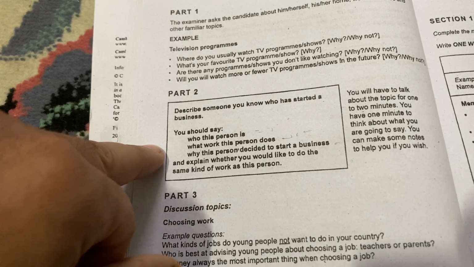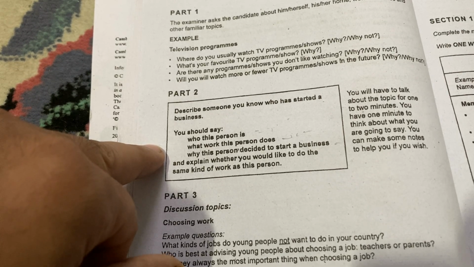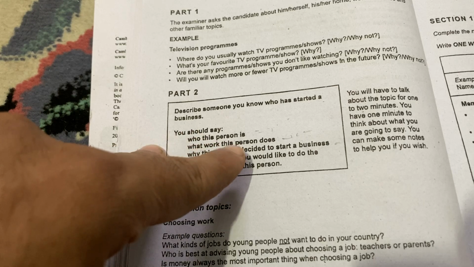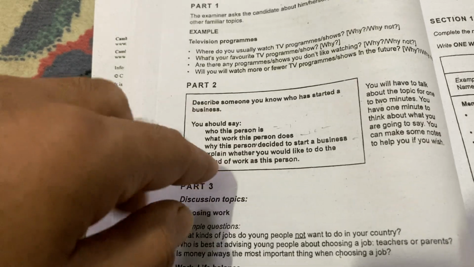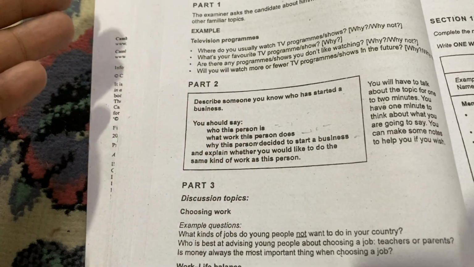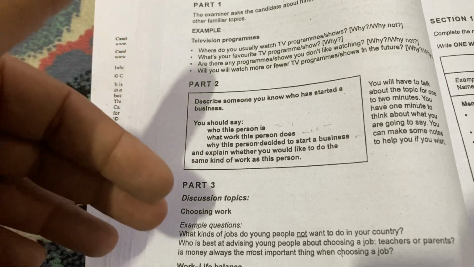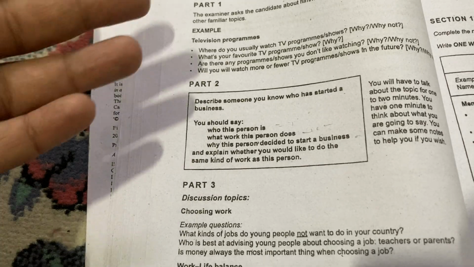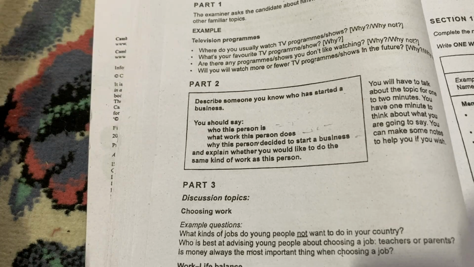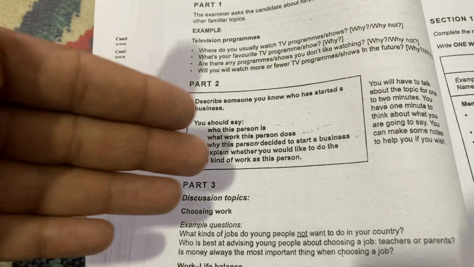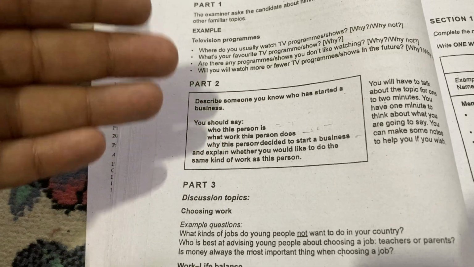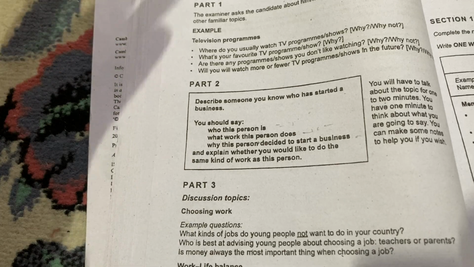You should describe that person. You should say who this person is, who he or she is, what work this person does, what business they started, and why this person decided to start a business, if you know why. And explain whether you would like to do the same kind of work as this person in the future.